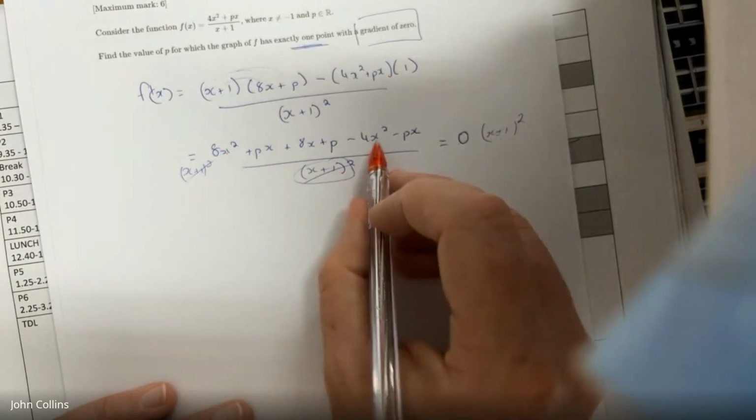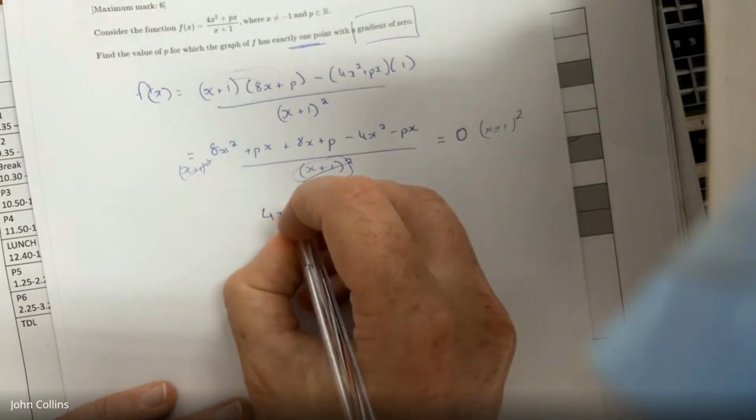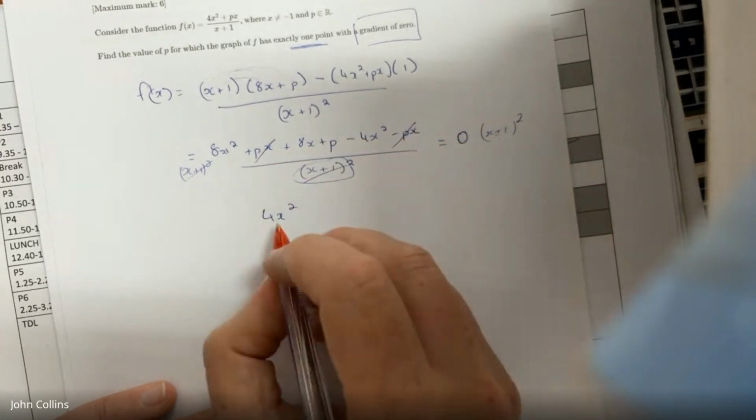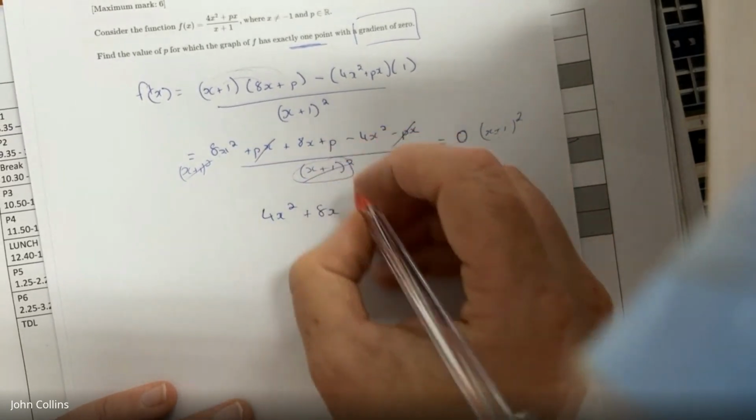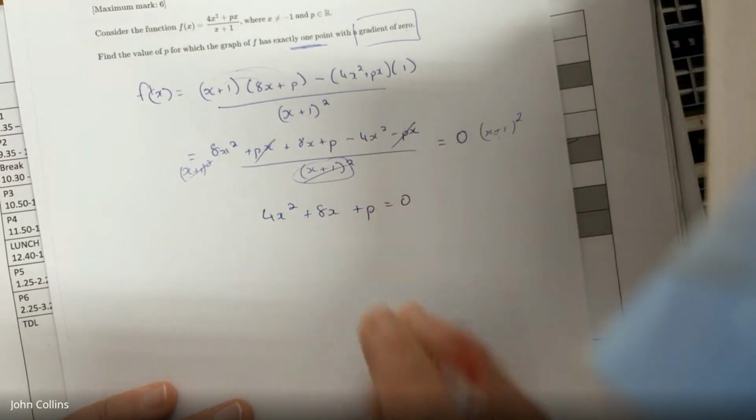Let's tidy it up. 8x squared minus 4x squared is 4x squared. The px and the minus px cancel. I got an 8x and I got a plus p equals 0. Okay, now I'll use the exactly 1 point.